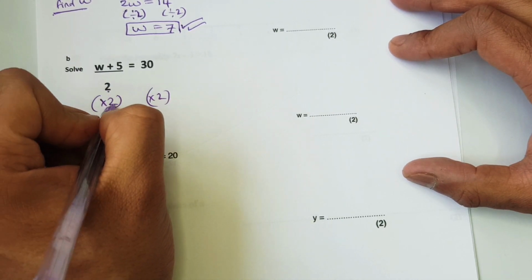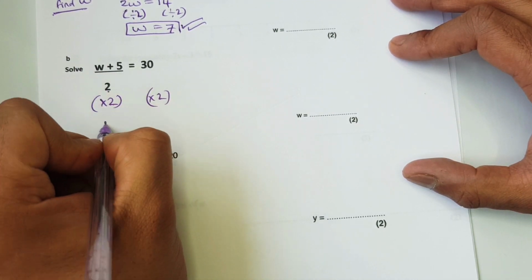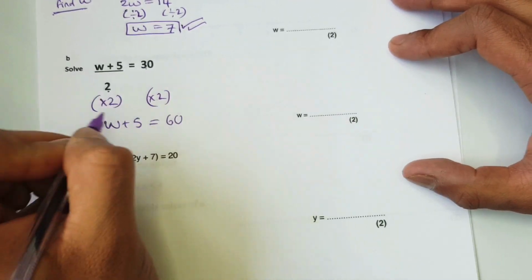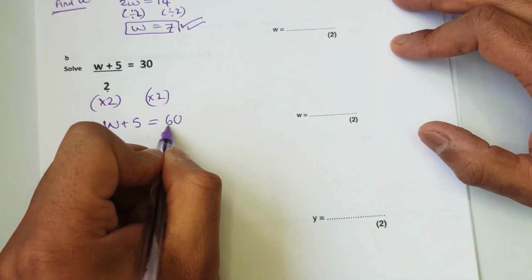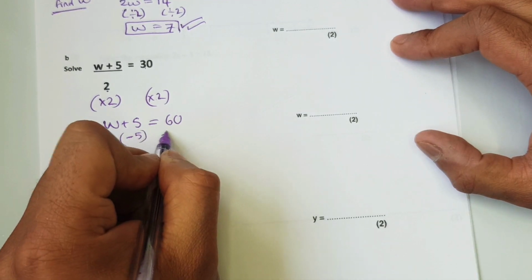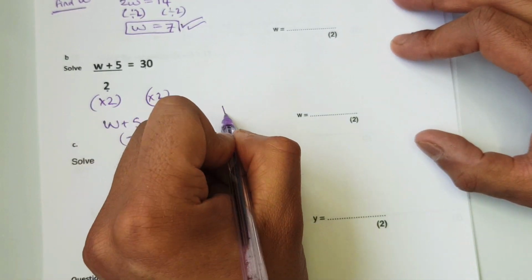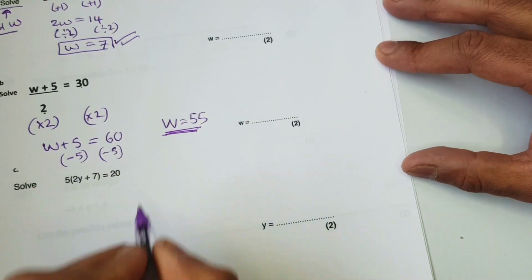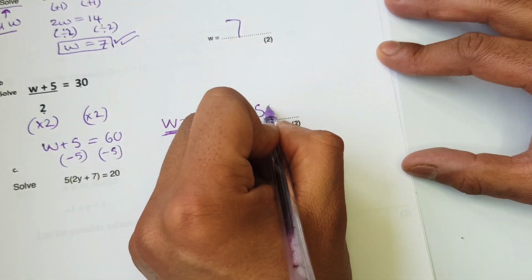So this and this will cancel out, leaving you with w plus 5 equals 30 times 2 is 60. Then to get rid of the plus 5, I'm just going to subtract 5 from both sides. So w is going to be 55. So that's your answer. So 7 and 55 for that one.